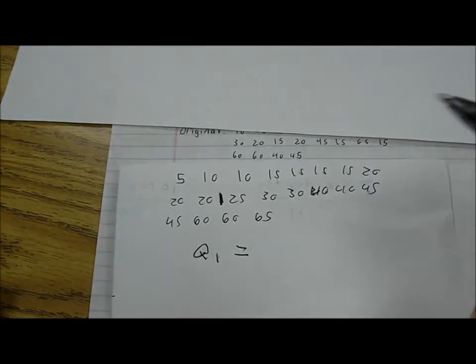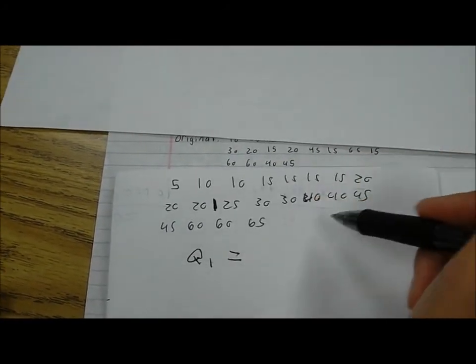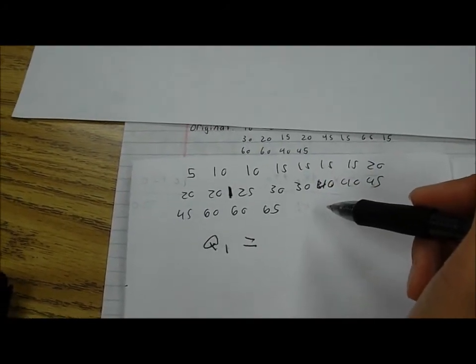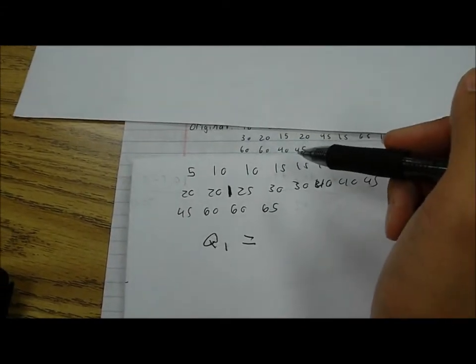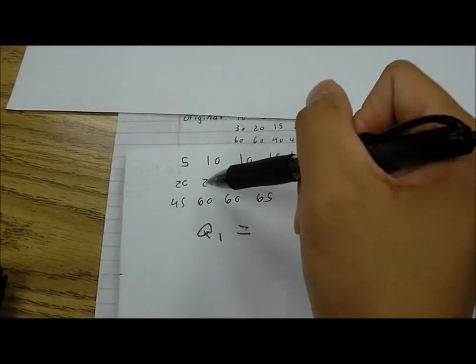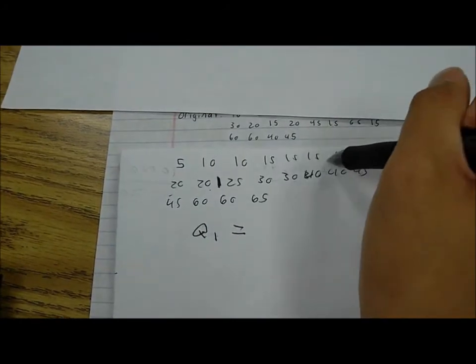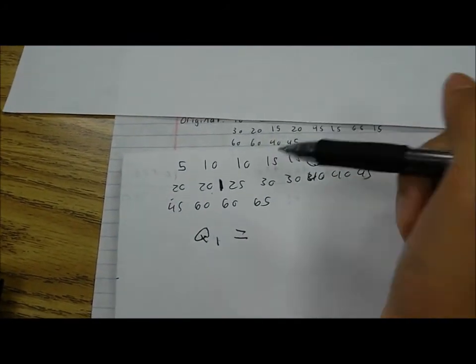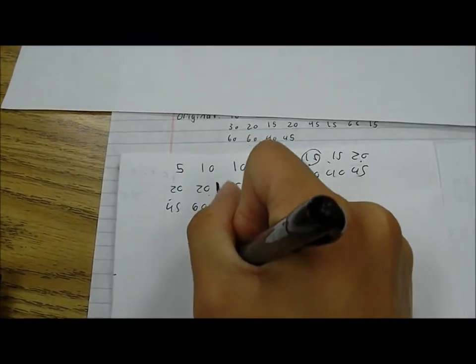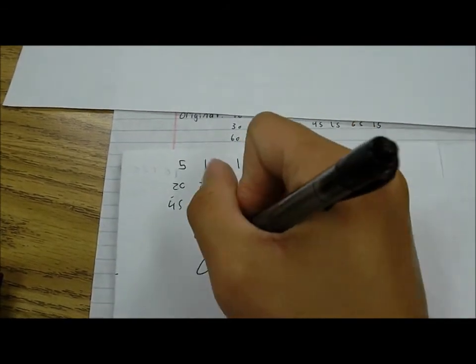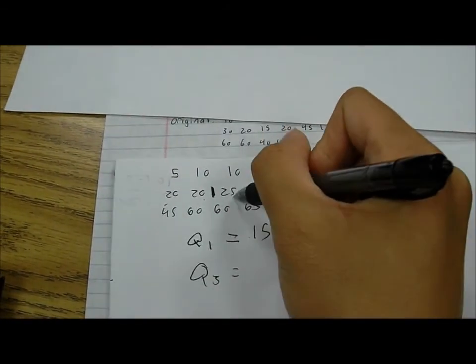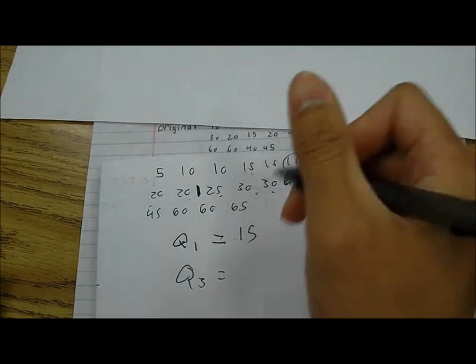Since we have 20 numbers, it would be 5 numbers to the left: 1, 2, 3, 4, 5. So it would be 15. And Q3 would be 5 numbers to the right: 1, 2, 3, 4, 5. So 40.